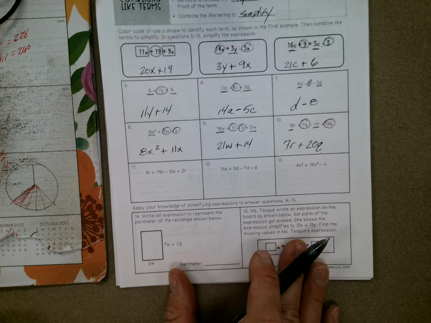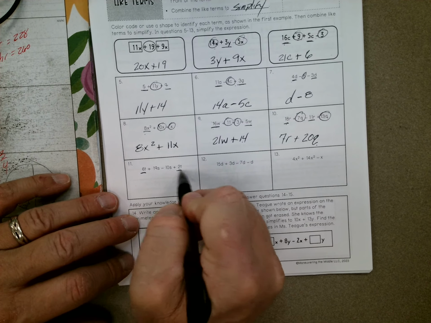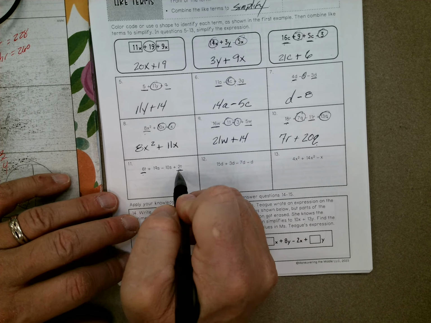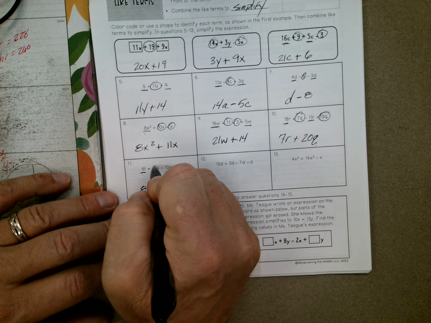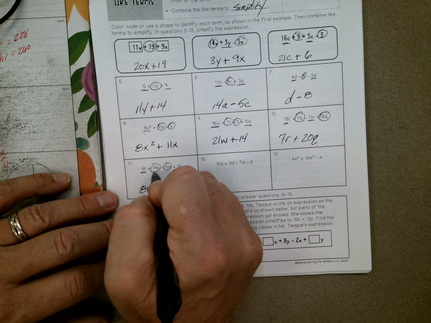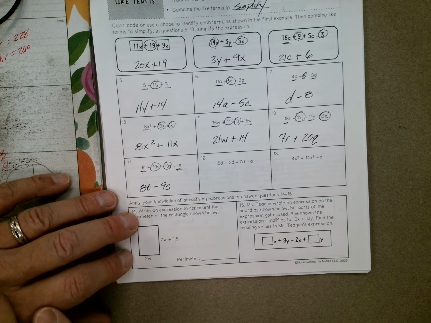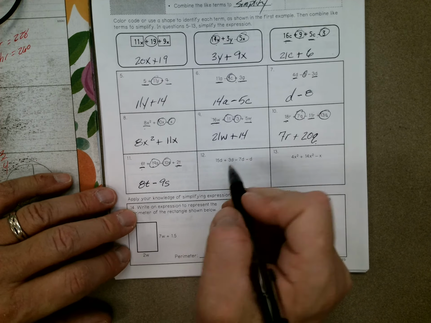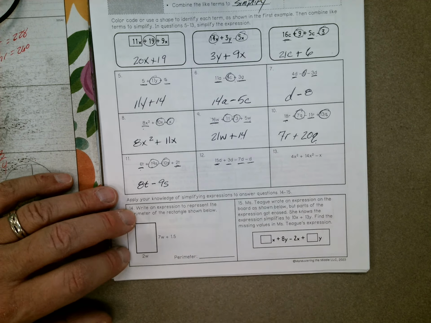Okay, let's take a look at the next one. I have some t's here. 6t plus 2t is 8t. And I have a couple s's, right? 19s minus 10s is 9s. D, D, D, they're all D's.